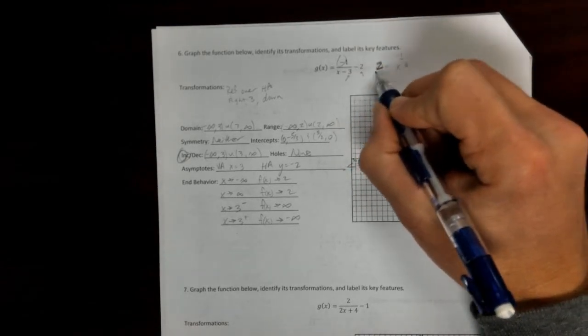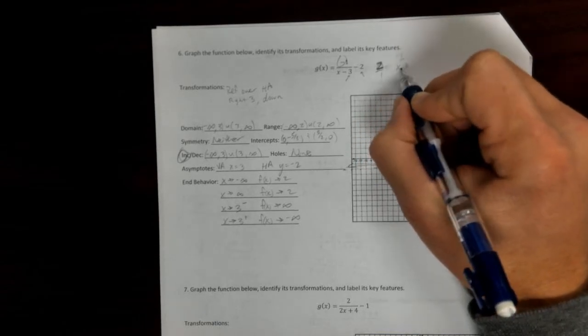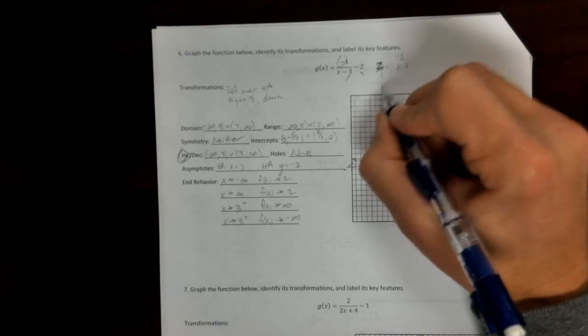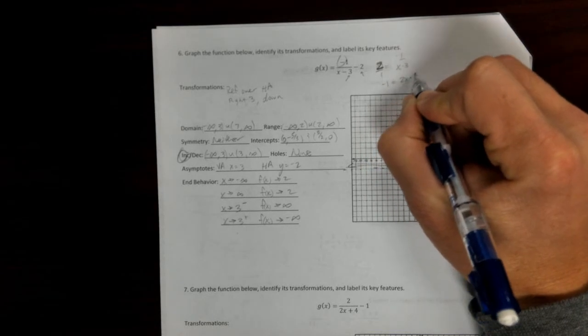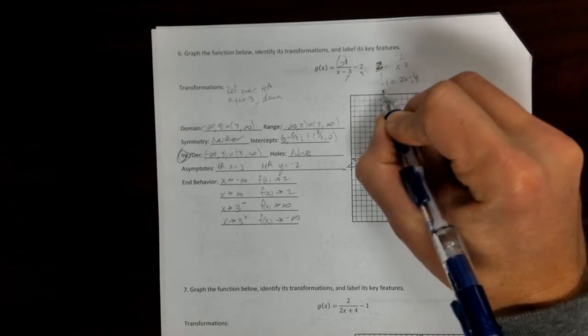Now I need to multiply this by x minus 3, right? So 2 times x minus 3 and 1 times negative 1. So negative 1 equals 2x minus 6. We're going to add 5 to both sides.